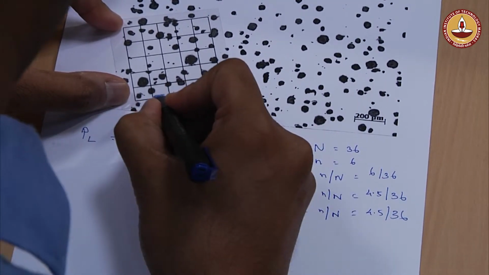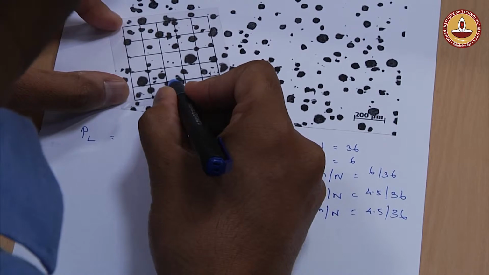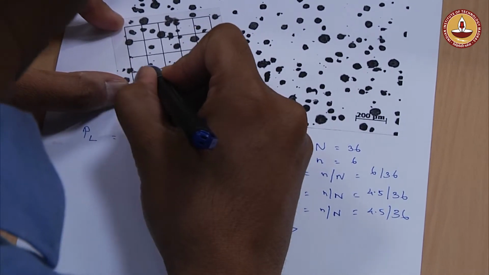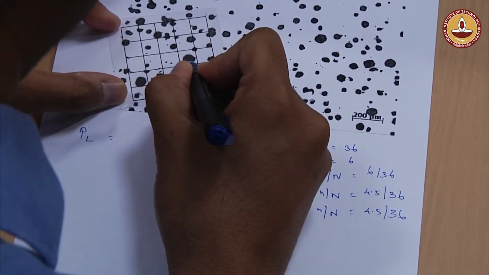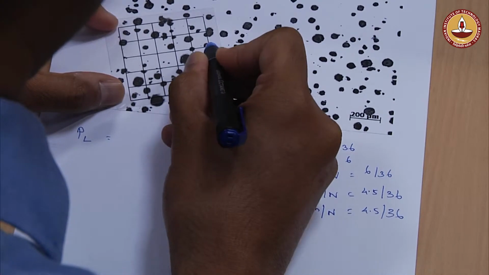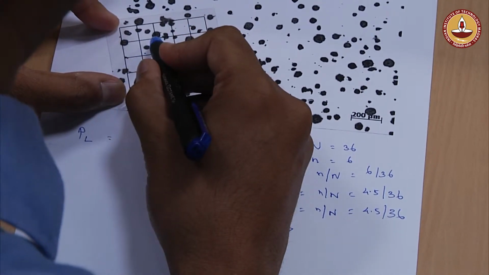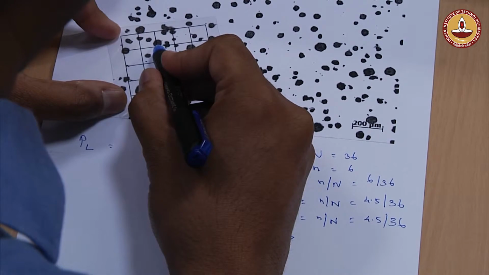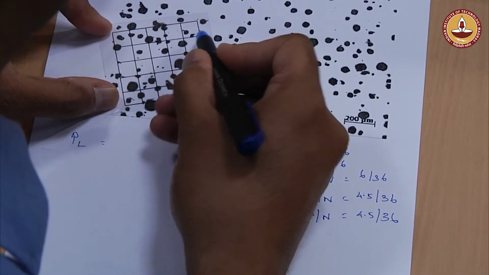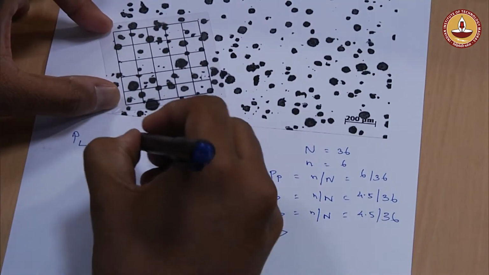Let us look at the intersections. Now I will start counting 1, 2, 3, 4, 5, 6, 7, 8, 8.5, 9, 9.5, 10 and 10.5, 11, 12, 13, 14, 15, 15.5, 16.5, 17.5, 18, 18.5, 19, 20, 20.5. Yes, it is 20.5.